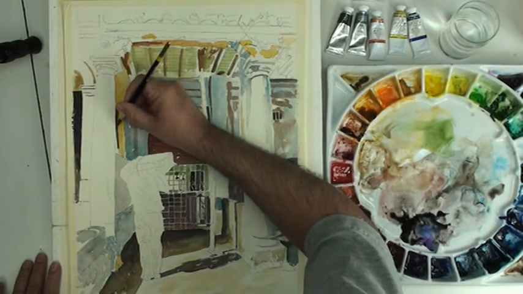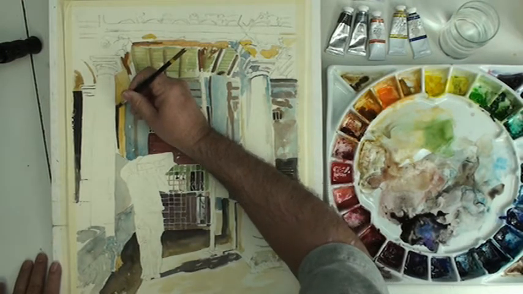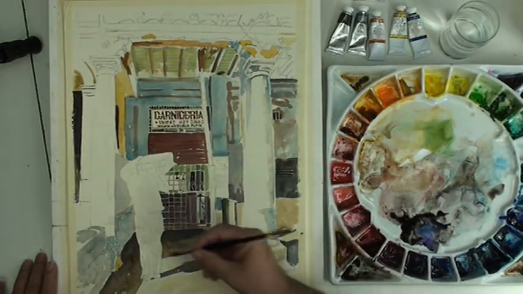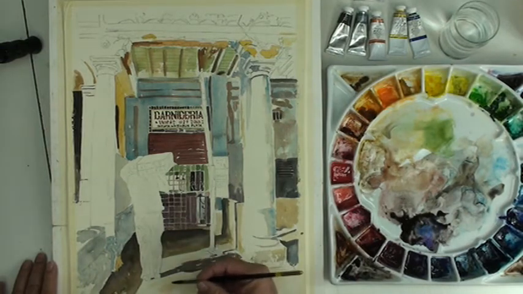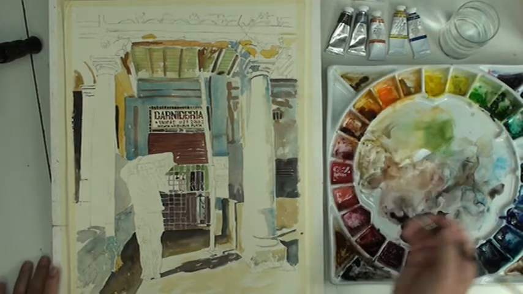Reinforce some of these other darks here. Okay. Raw sienna.